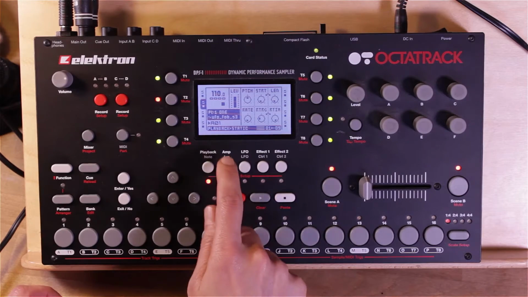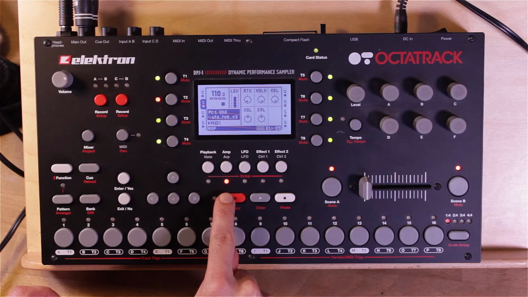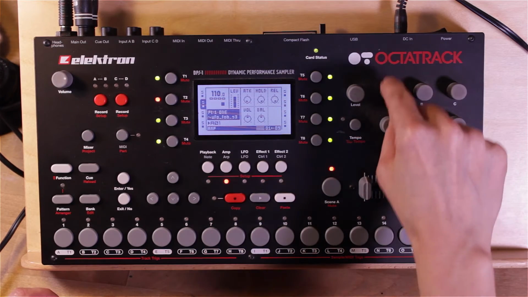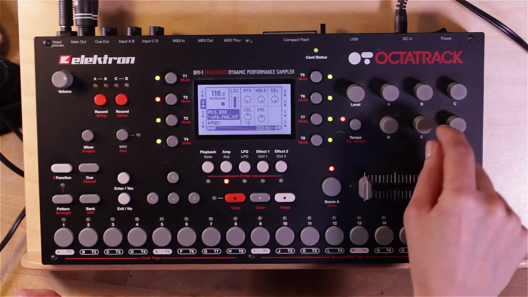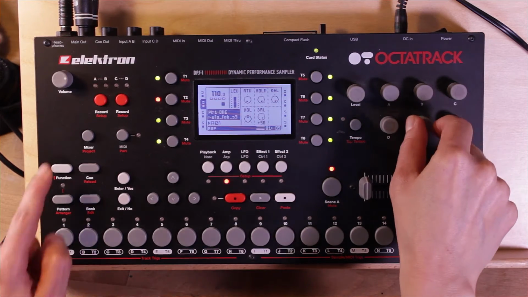Next parameter page is the amp. Here you can adjust the attack, hold and release, the volume, pre-effects, and the stereo balance.